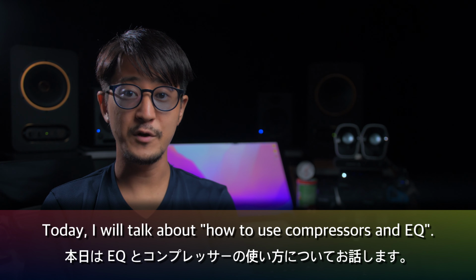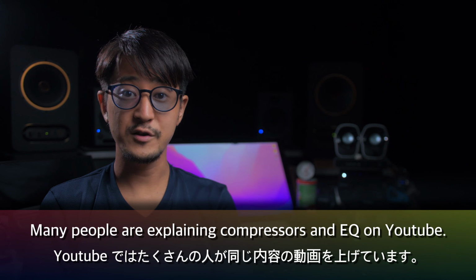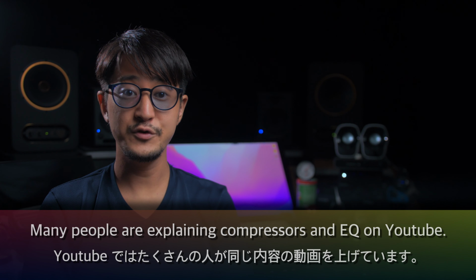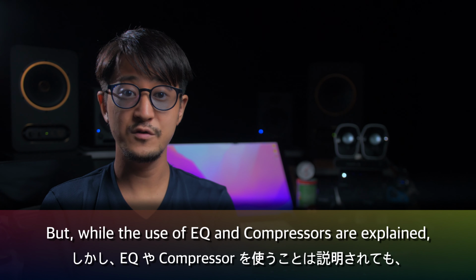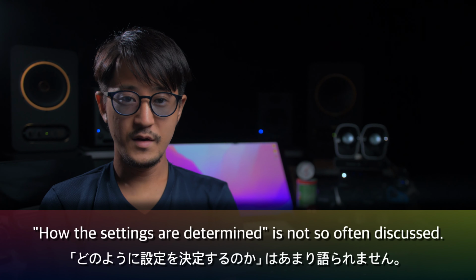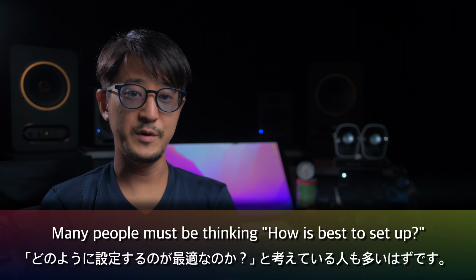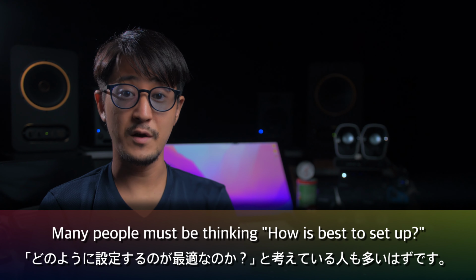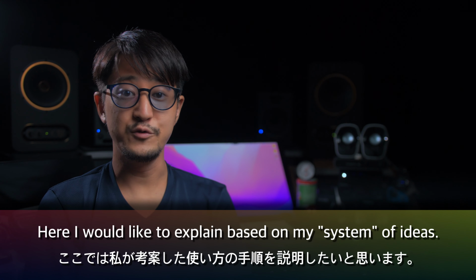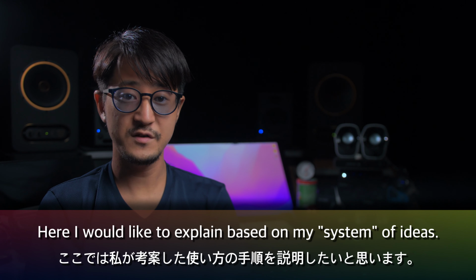Today, I will talk about how to use compressors and EQ. Many people explain compressors and EQ on YouTube, but while the use of EQ and compressors are explained, how the settings are determined is not so often discussed. Many people are thinking about how best to set up. Here, I would like to explain based on my system of ideas.